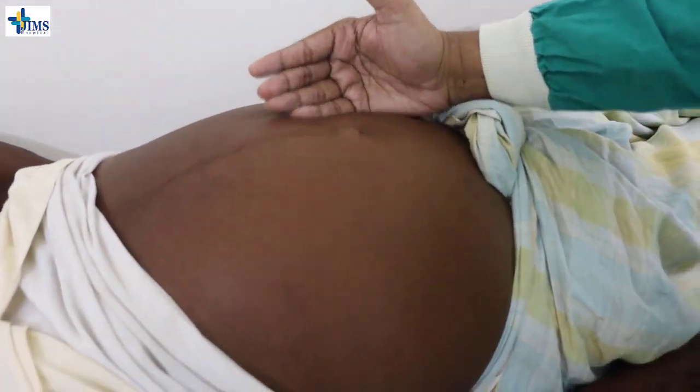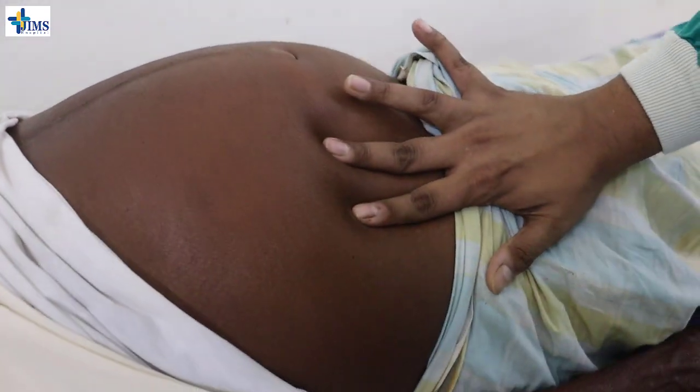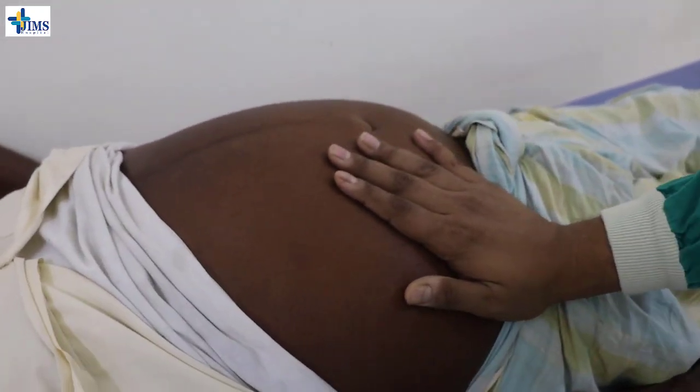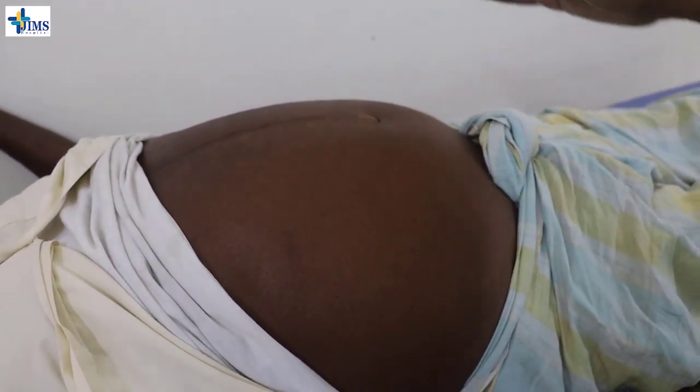Again percuss, and the dullness will shift. So there will be 4 lines, here 2 lines, here 2 lines. You can get the shifting dullness on both the sides. Don't see a single side, I want to stress. I am showing one side, but in examination, you will do both the sides.